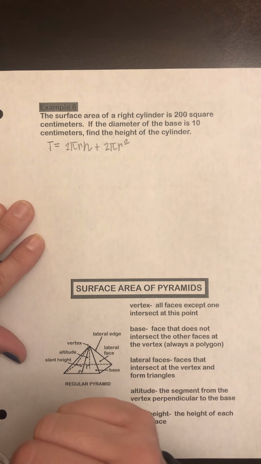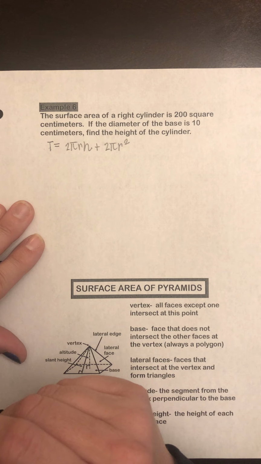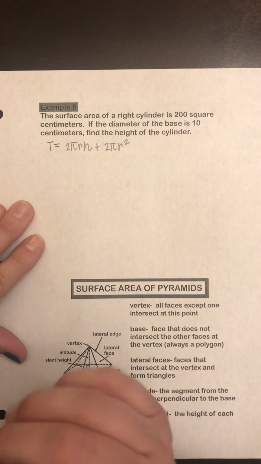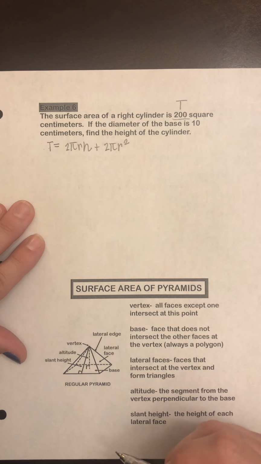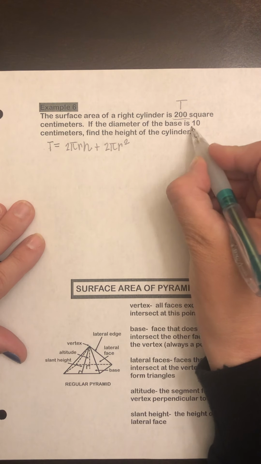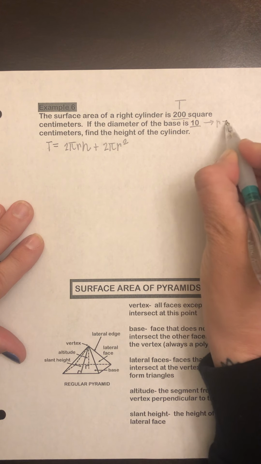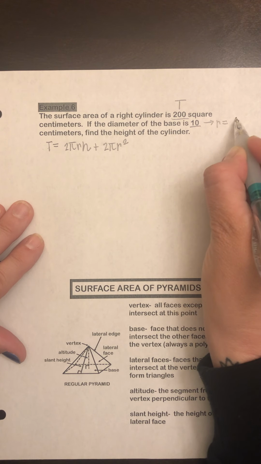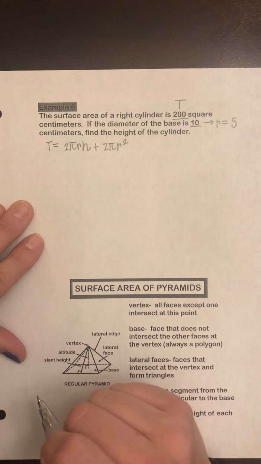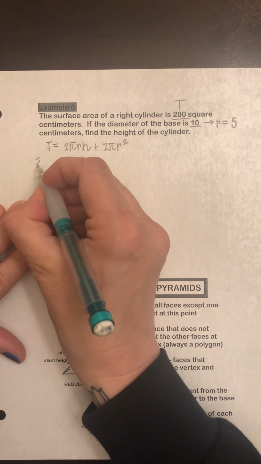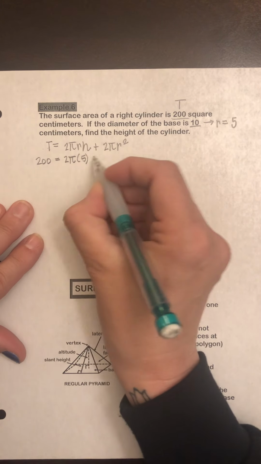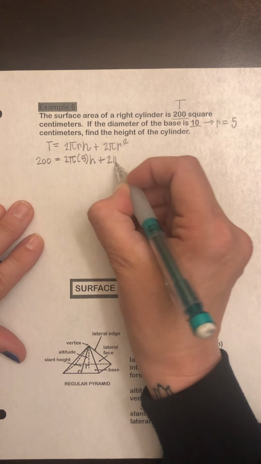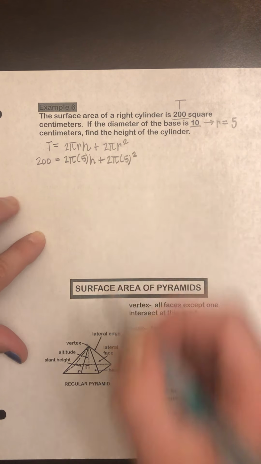All right, here we go. So it says the surface area of a right cylinder is 200 square centimeters. Okay, right away, this is already a different problem, because they have told us the T. They've told us the surface area. If the diameter of the base is 10 centimeters, so how does knowing the diameter help us? Well, if we chop that in half, that'll give us the radius. So the radius is going to be 5. Then the question is, find the height. So in place of T, we're going to put the 200. And in place of R, I'm going to put the 5. And we do not know the H.